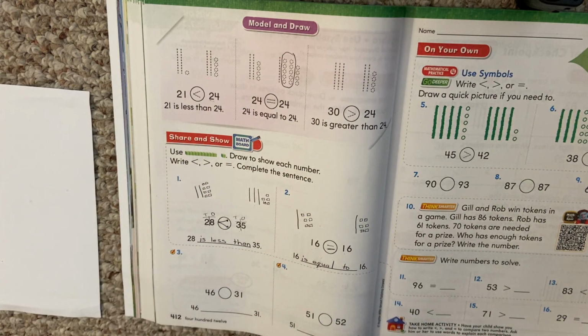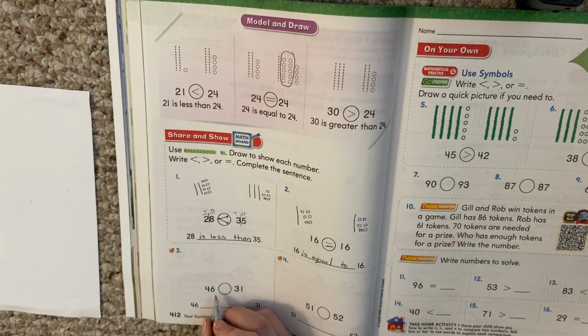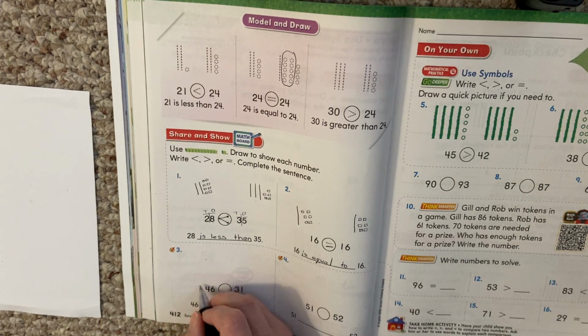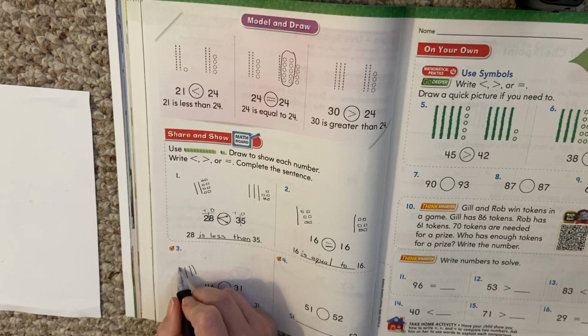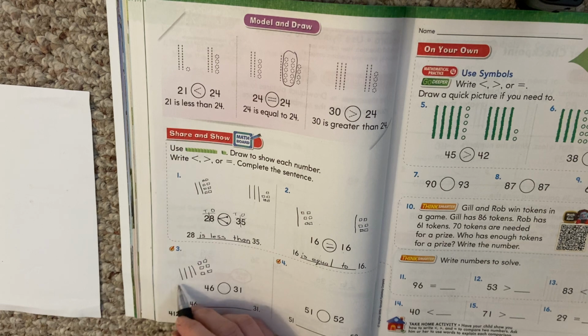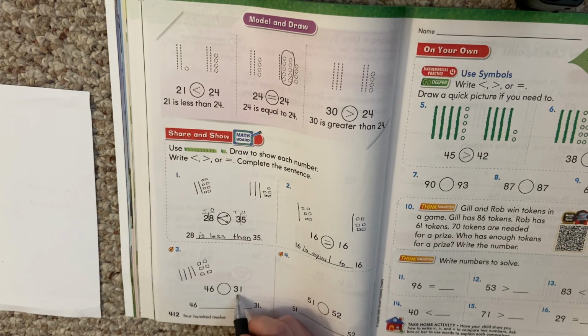Okay. If you're hitting play, that means you solved it and you're ready to check your work. Great. So 46 and 31. You should have drawn your picture out. If you don't have a picture, then you need to pause and put your picture in. Even though you might know the answer without drawing it out, this is part of the problem. It's to check to make sure that you can still make your base 10 blocks.